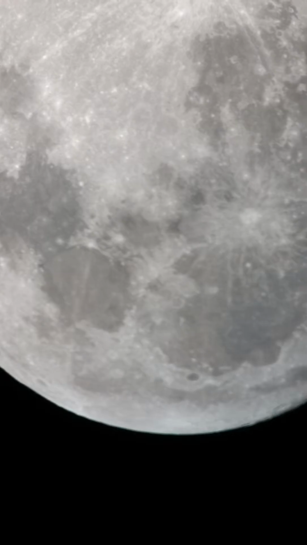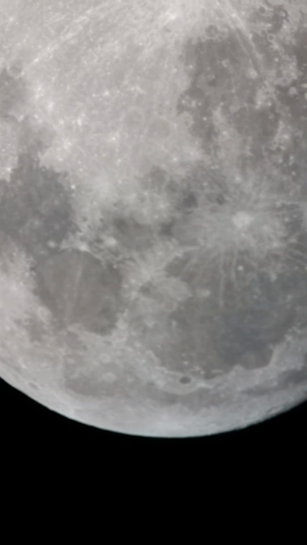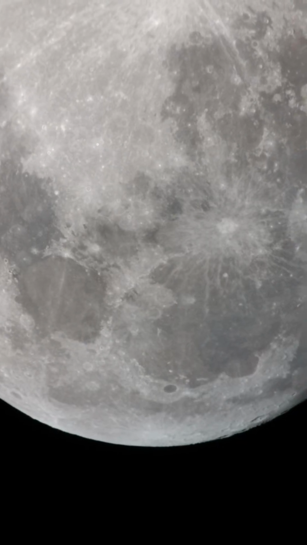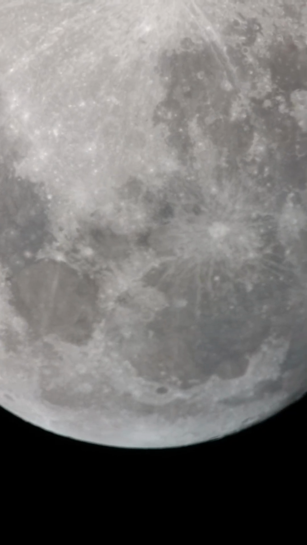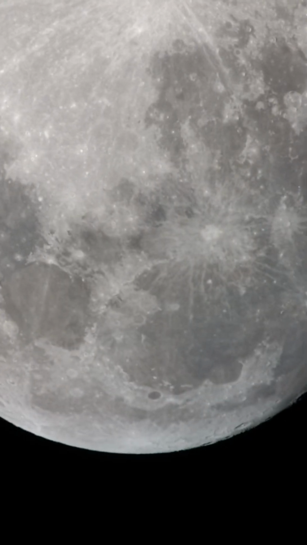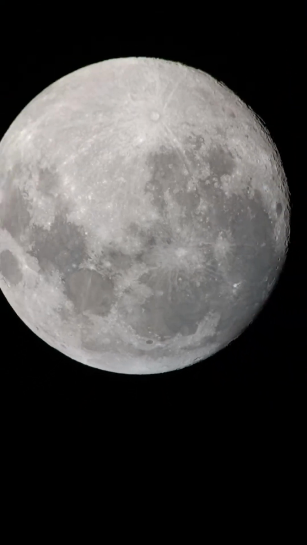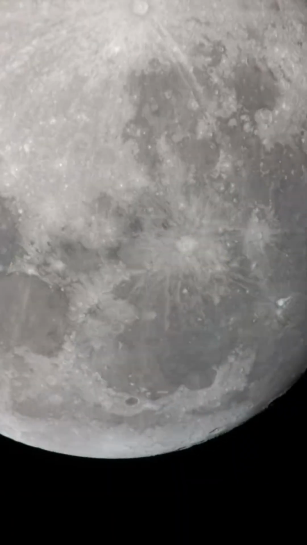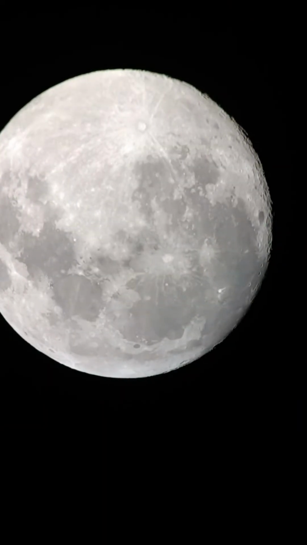That is Menelaus crater. And then the bright one just to the right-hand side of it, that is Manilius crater. Stop that. There we go.